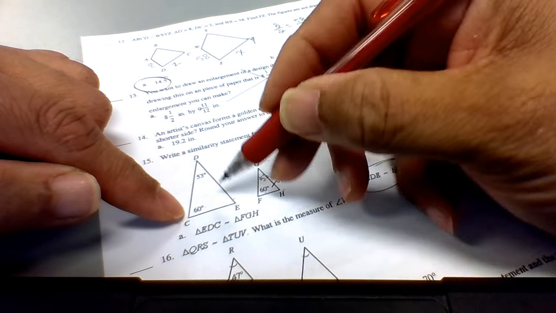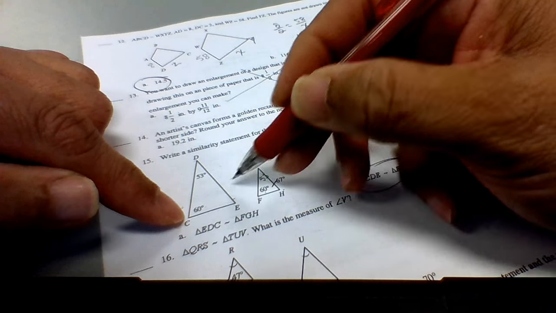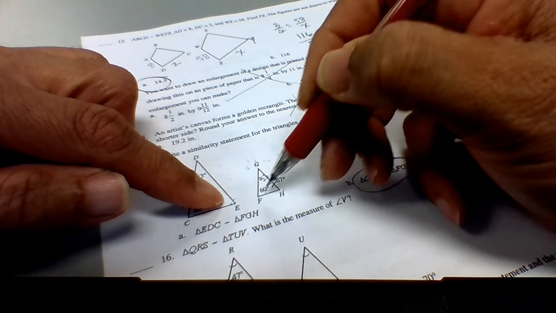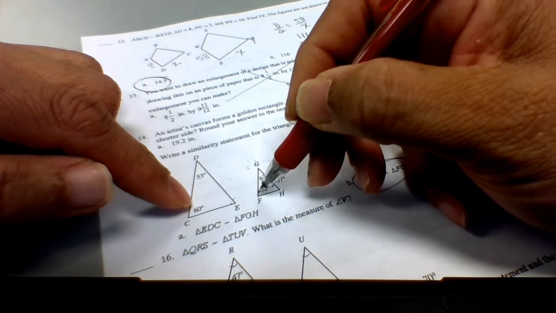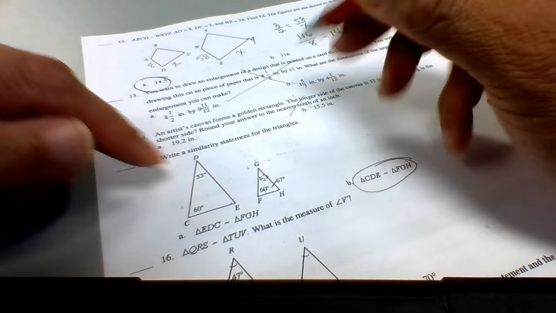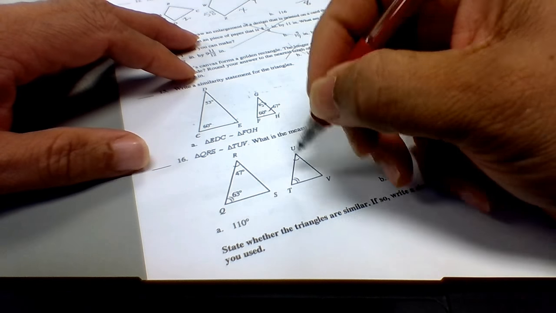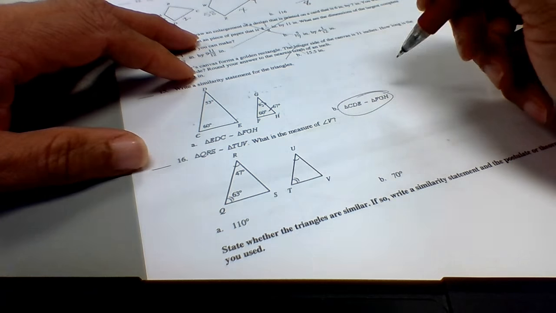Because if you went this way, EDC, you started with the 67, and now you said that's equal to the FGH, which is the 60. So those two wouldn't work. All right. Tick mark, tick mark.